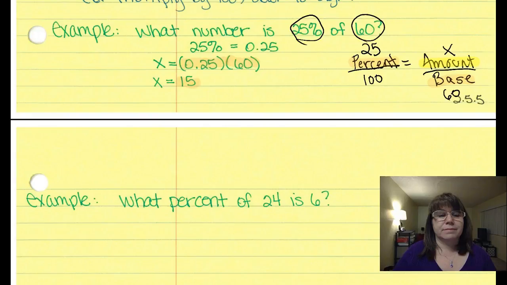Now let's try this again, setting up what percent of 24 is 6. Now given, we don't know what percent, so that's going to be our x. We do know the 'of' 24 is our whole amount, that is our base, and 6 is our part. Okay? What percent of 24 is 6?